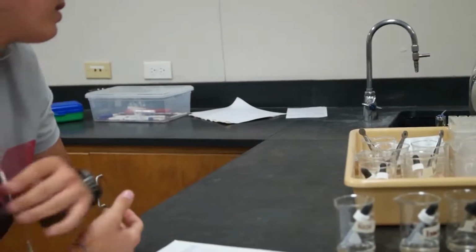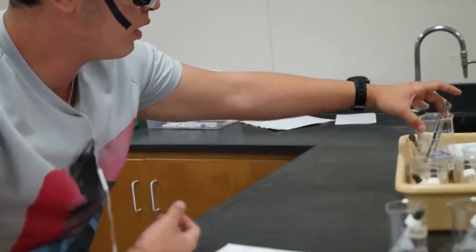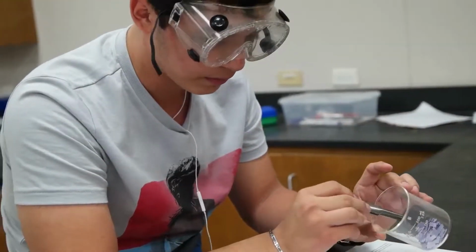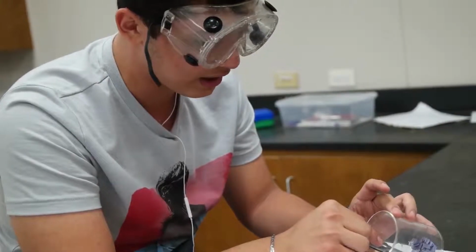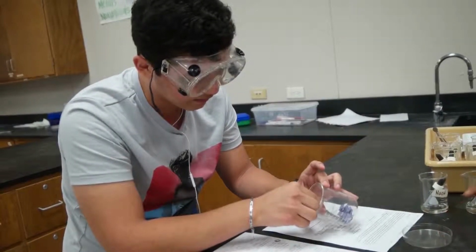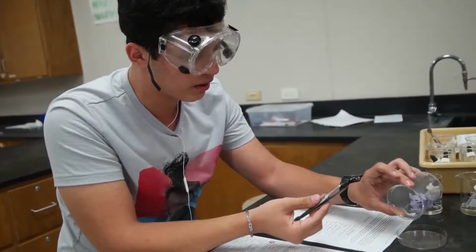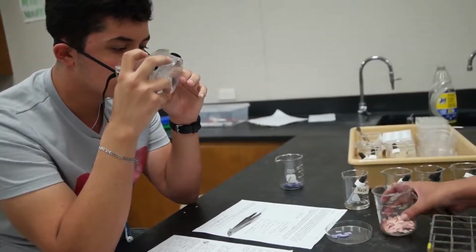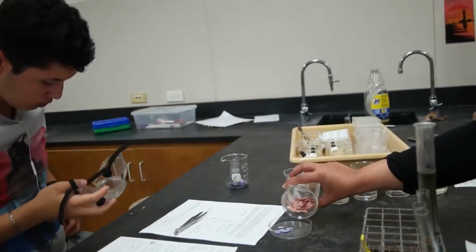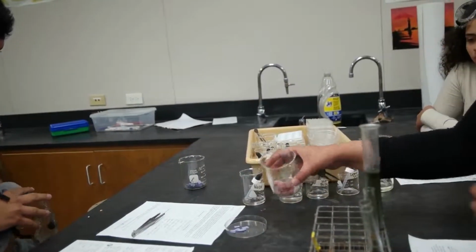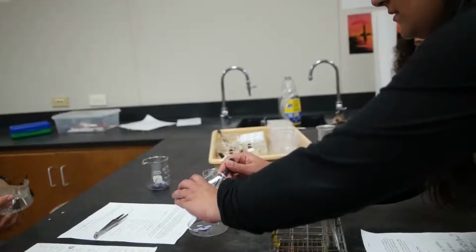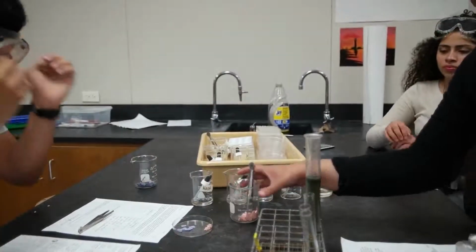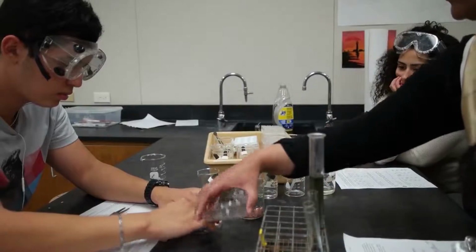Do you want to show how the test works? Basically, whenever you get blue litmus paper, if it turns red, it'll be an acid. If it stays blue, it'll be a base. We'll give you a little bit of purple and red. And what you can do is you can just drop the droppers directly into here. You can do a couple different samples. You can use different dishes for each one if you want.